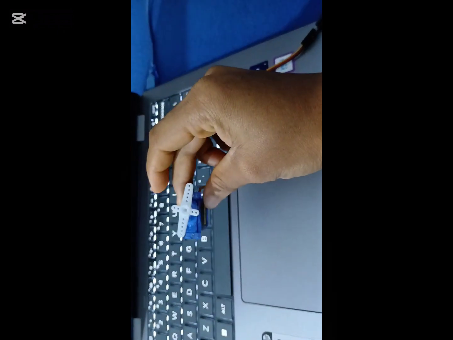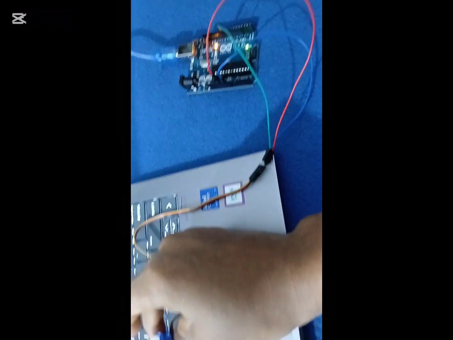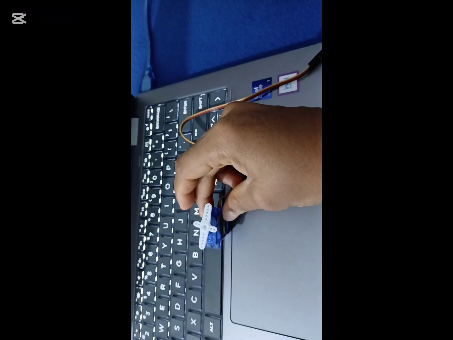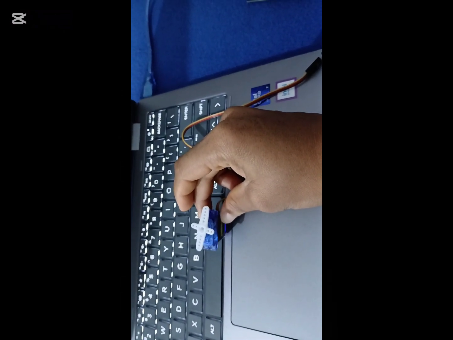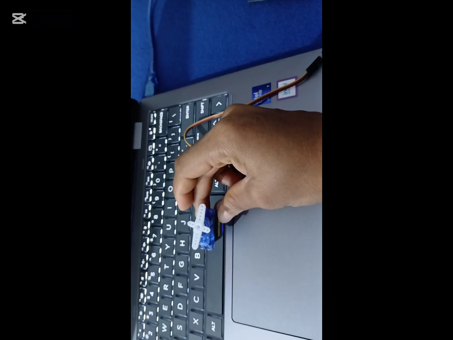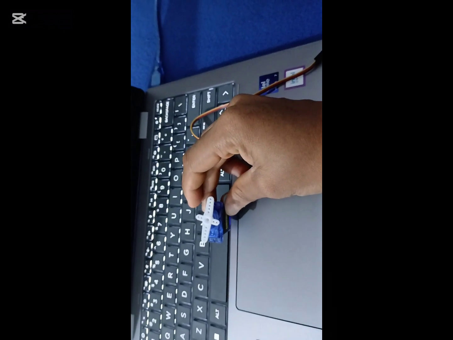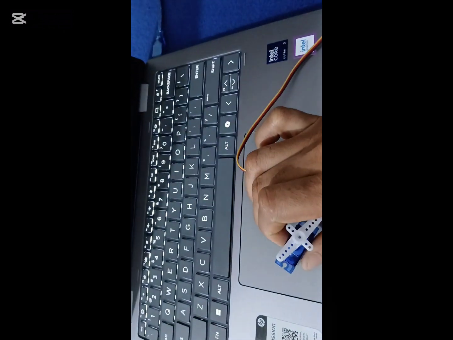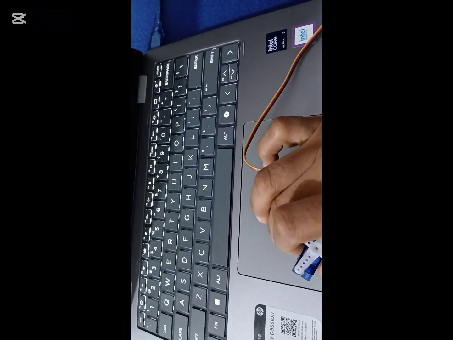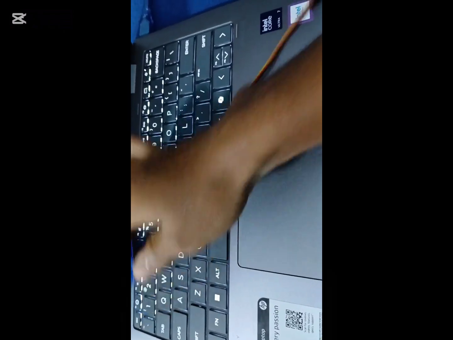Okay, so this is our servo motor and this is our Arduino Uno board. We connect the red wire of the servo motor to 5 volts, the black wire to ground, and then the yellow wire to the signal pin for the servo motor, which was 9. Now I enter an angle in our serial monitor for the servo motor to move through. So I enter 100.